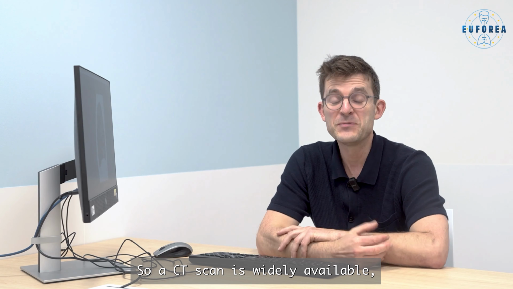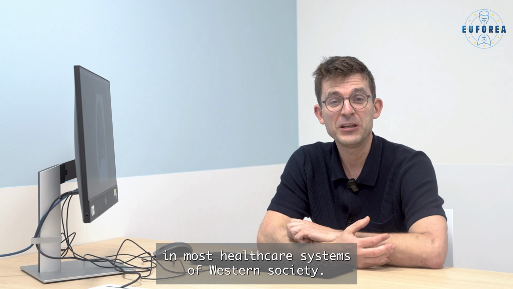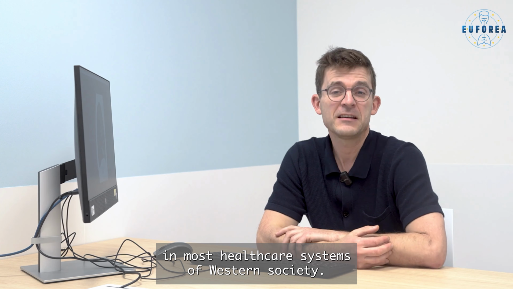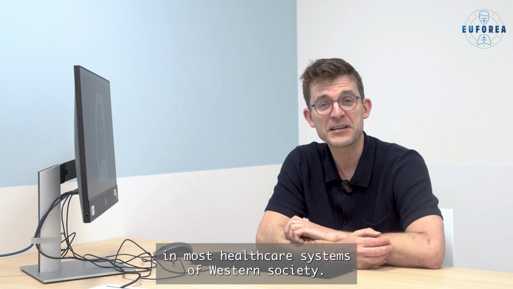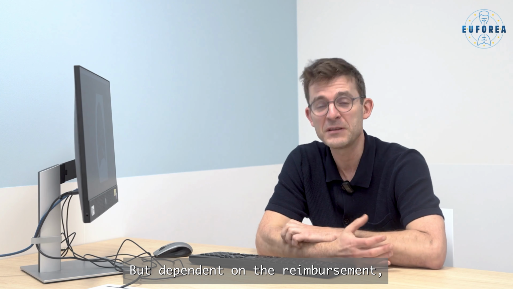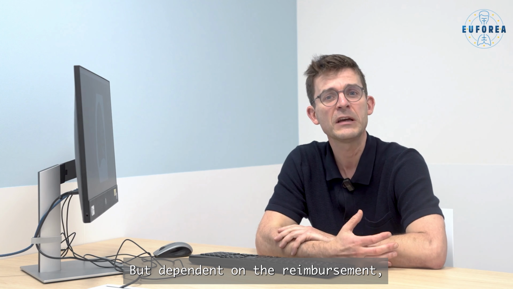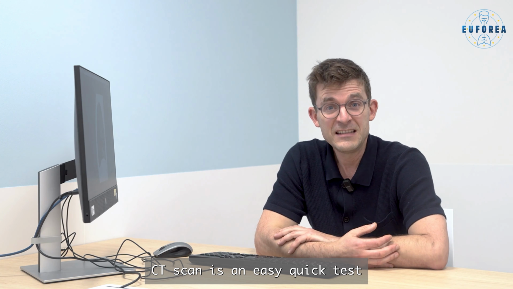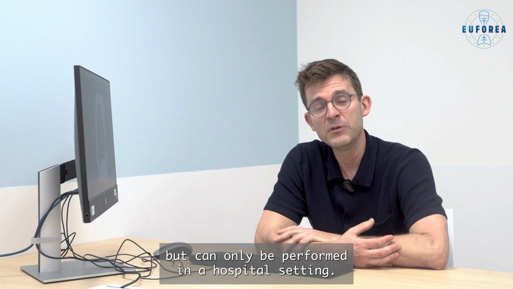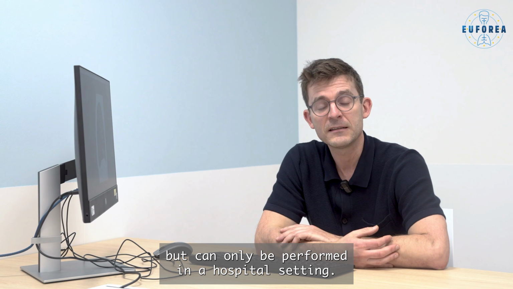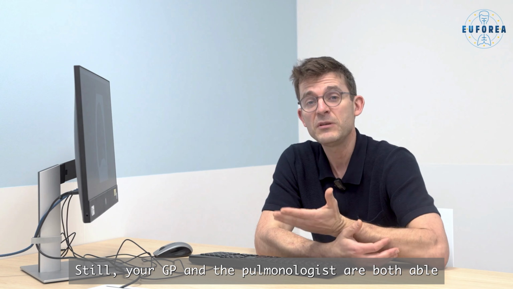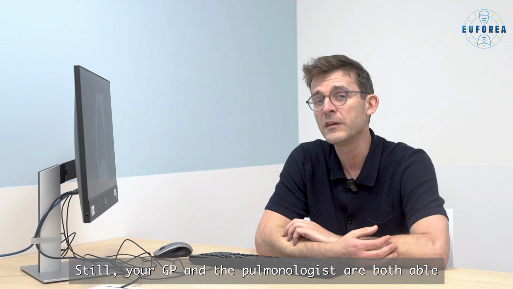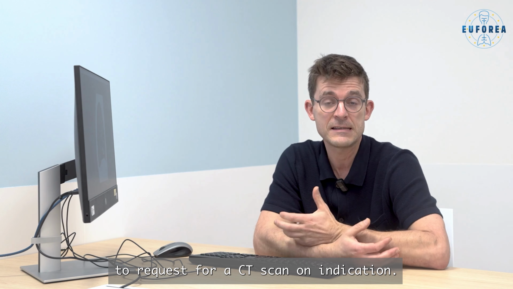So CT scan is widely available in most healthcare systems of Western society, but it's a quite expensive test. But dependent on the reimbursement, the costs for the patients are not that high. CT scan is an easy, quick test, but can only be performed in a hospital setting. Still, your GP and the pulmonologist are both able to request a CT scan on indication.